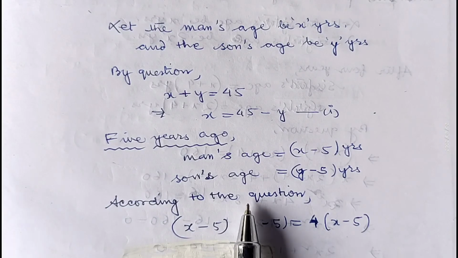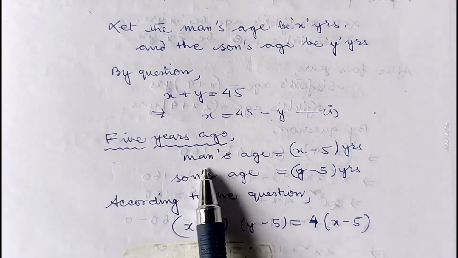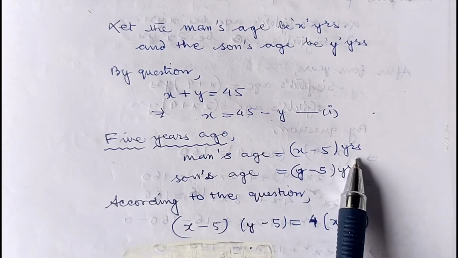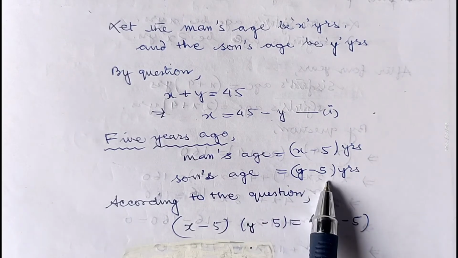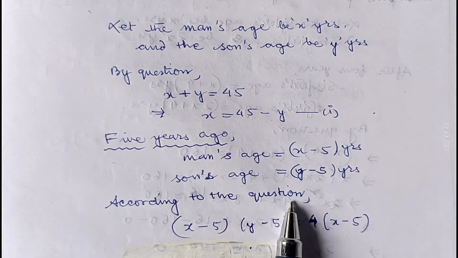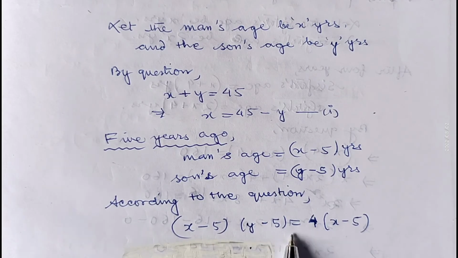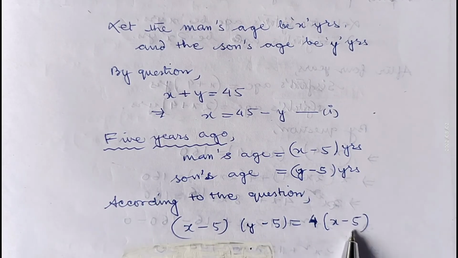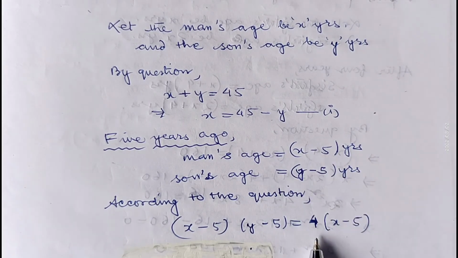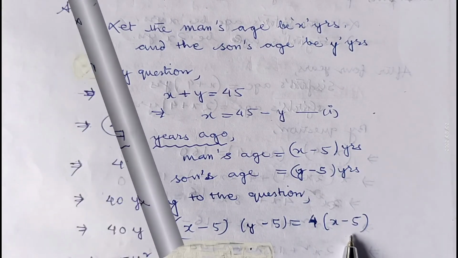Again, it is given that 5 years ago, the product of their ages was 4 times the man's age at that time. So 5 years ago, man's age was x minus 5. Son's age was y minus 5. So according to the question, product of these two, x minus 5 into y minus 5, is 4 times the man's age at that time. And at that time man's age was x minus 5, so it will be 4 into x minus 5.